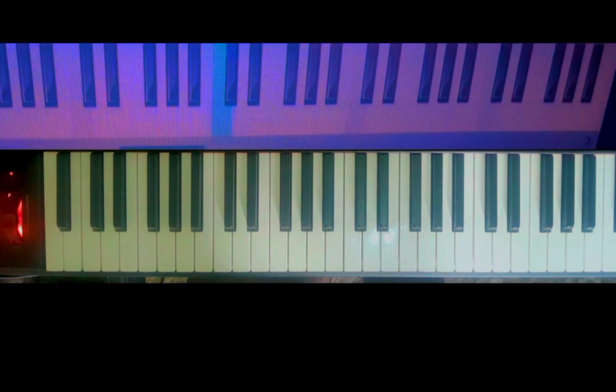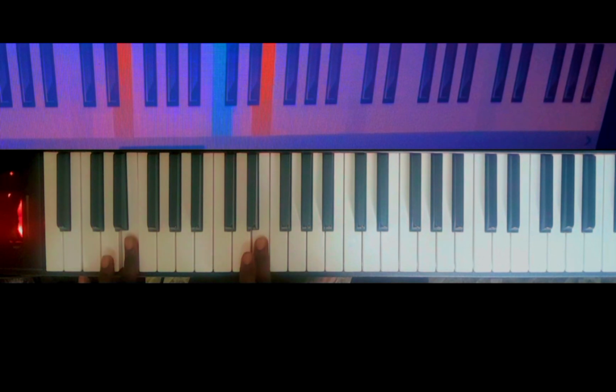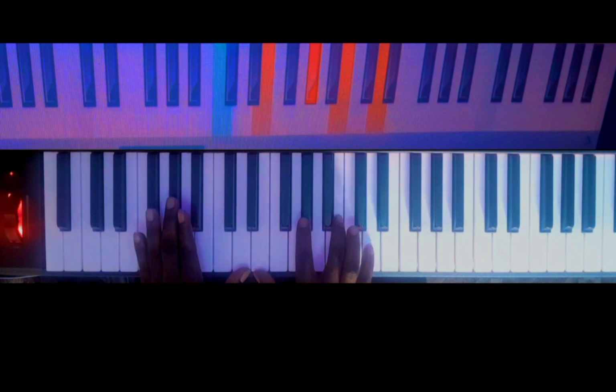So the last chromatic dominant passing chord, we're going to be creating a dominant from the 3rd degree. Since in C major we have 1, 2, 3, which is E, we're going to create a dominant chord from E. You see? And then we're going to play 3 and flat 7 on our left hand side. So that will look like this.